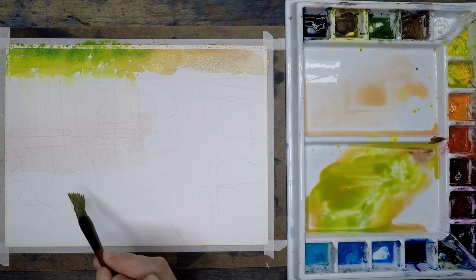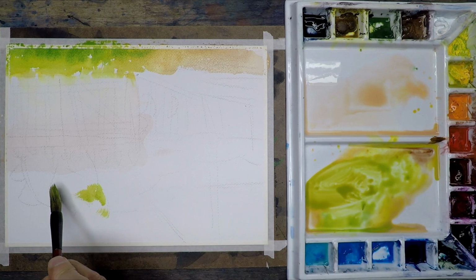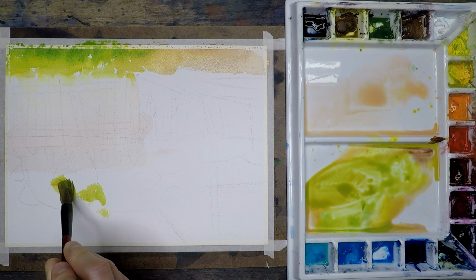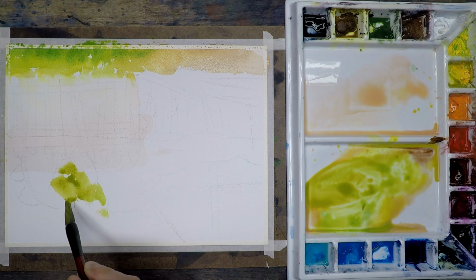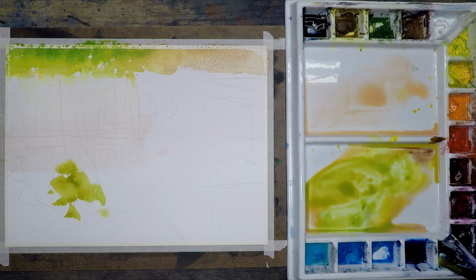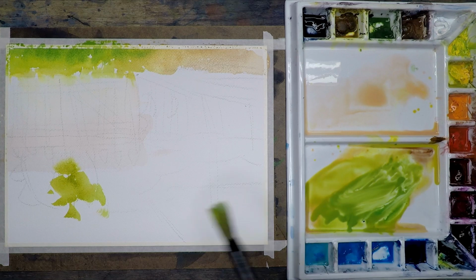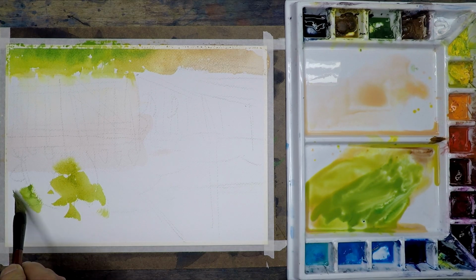And I think with watercolor, especially in the beginning, it's the same with most paintings: you just have to anticipate, know where you are going, and then just trust.